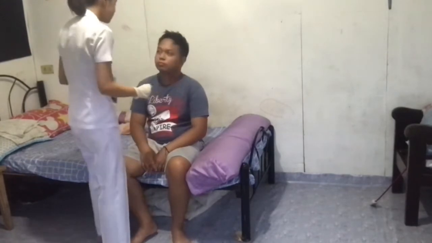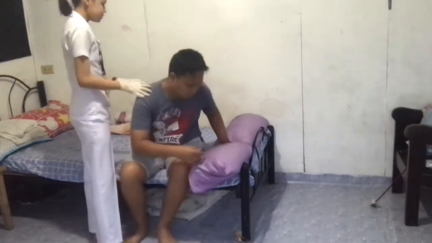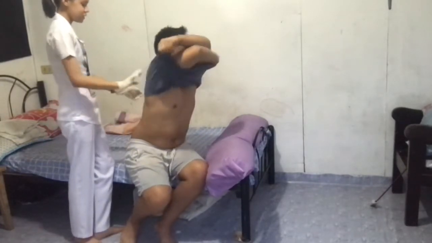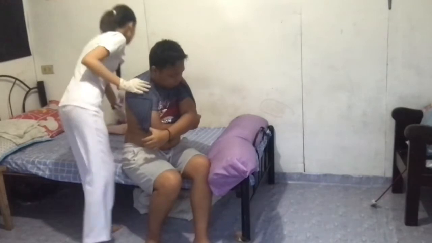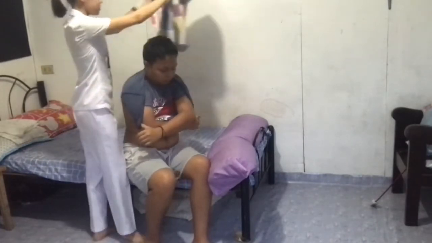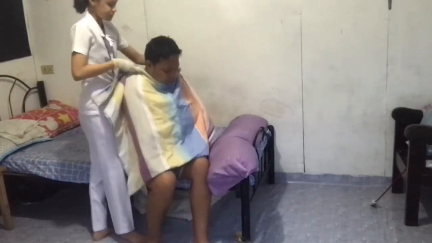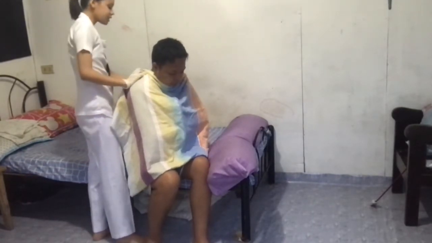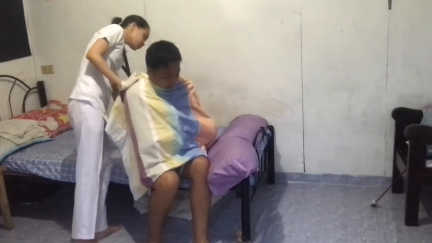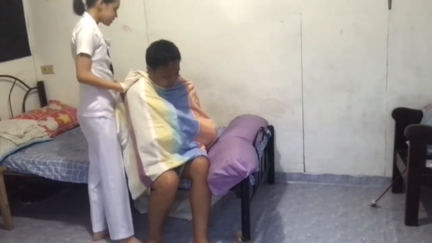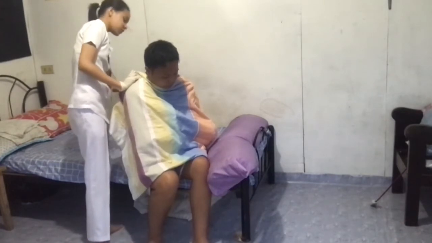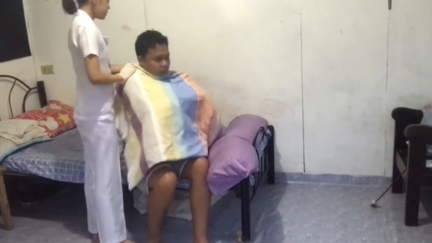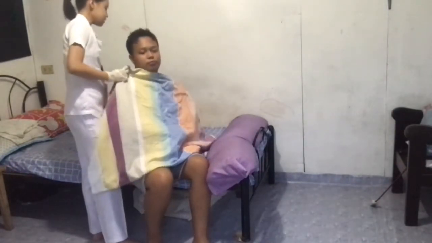Okay. So now let's move on to the back. May I please ask if you can lift your shirt? Okay, thank you. Let me cover you up so you feel comfortable. So there is no discoloration on the back. The rash didn't go through. The back is clear. No lesions. No signs of rash. And no discoloration. You can now put your shirt back. Thank you so much, sir.